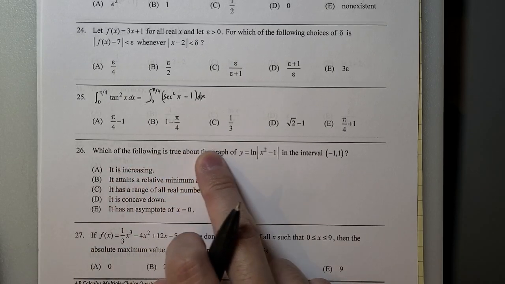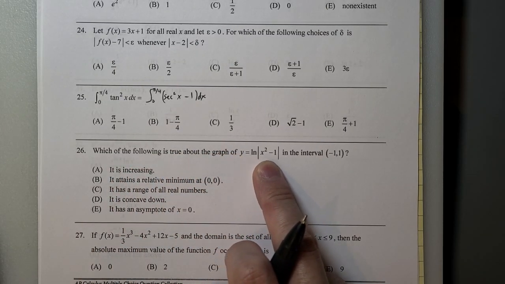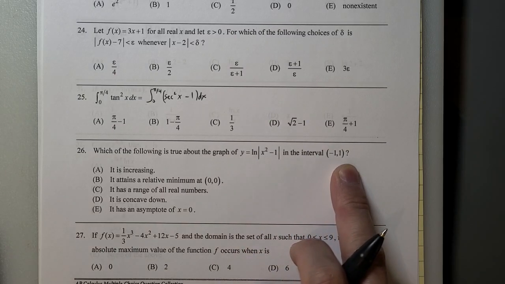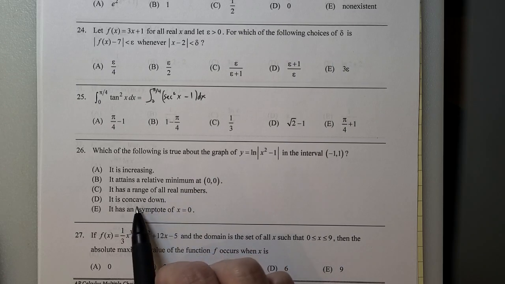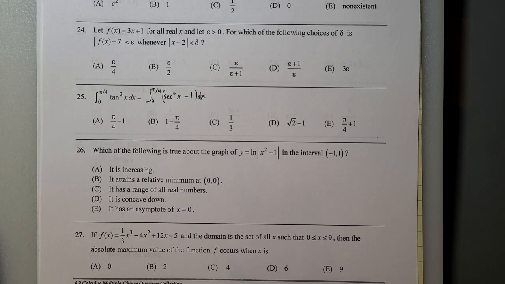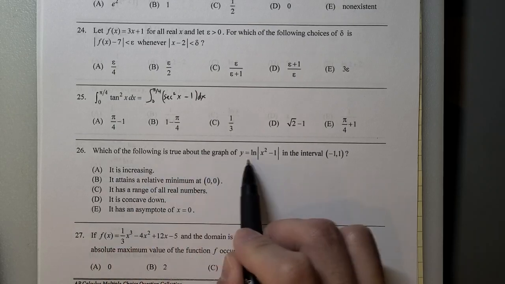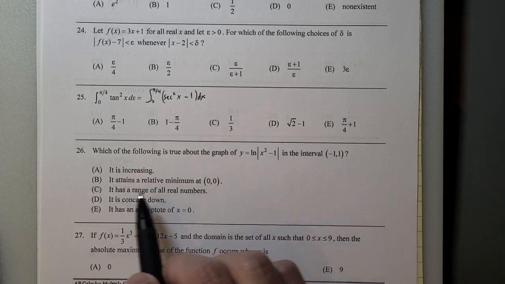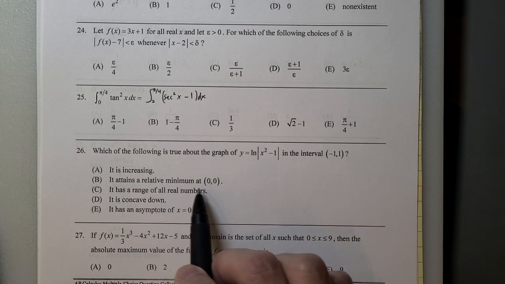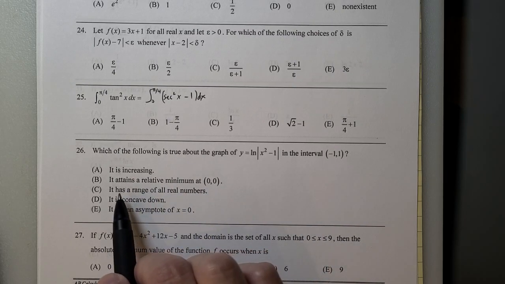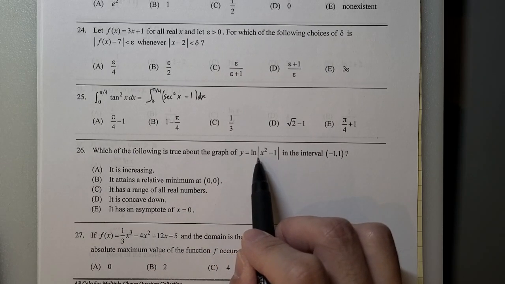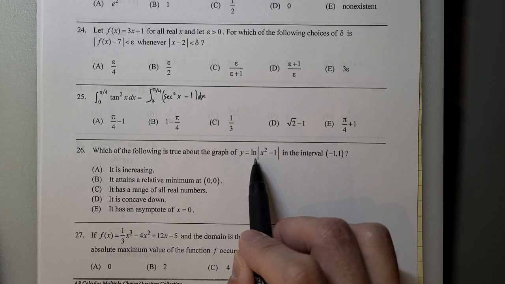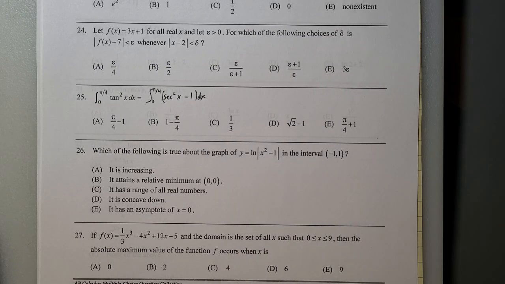Which of the following is true about the graph y is ln of x squared minus 1 in an interval -1 to 1. Okay? Talks about increasing, relative min, range, concave down, asymptote. Okay, so is this guy increasing? We have to find the derivative, y prime. In terms of relative min, let's probably find y prime for that also. Range of all real numbers. We know how the ln looks, okay? Ln does have range of all real numbers, so that should be true.